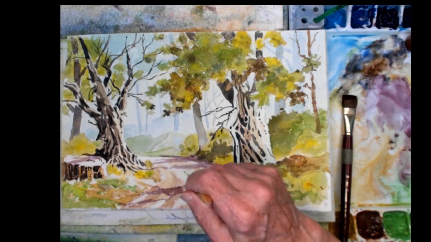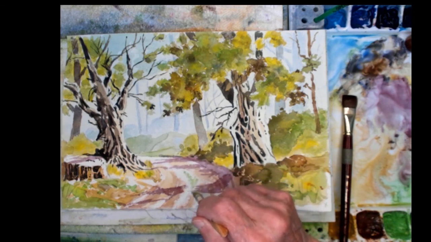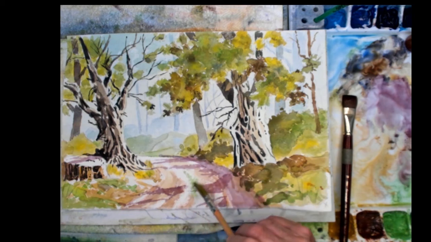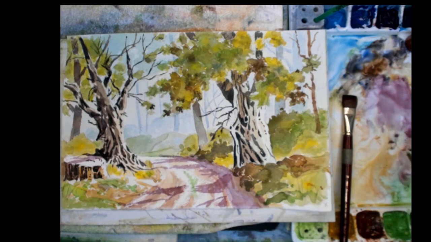Now, using that bristle brush, I'm going to add in the texture of some grass growing down the middle of that road. So I'm adding a little bit of color just for variety. You've got all those purples and blues there. Just by adding a little bit of greenery in there gives it another change.